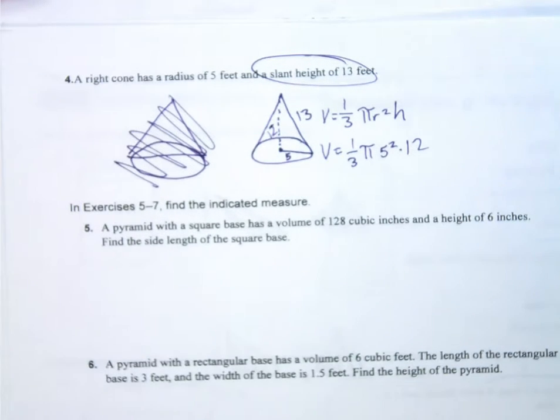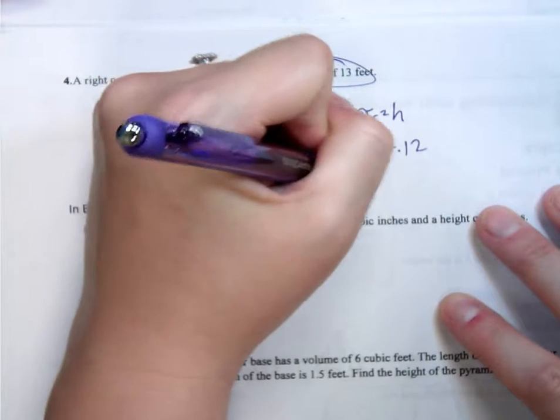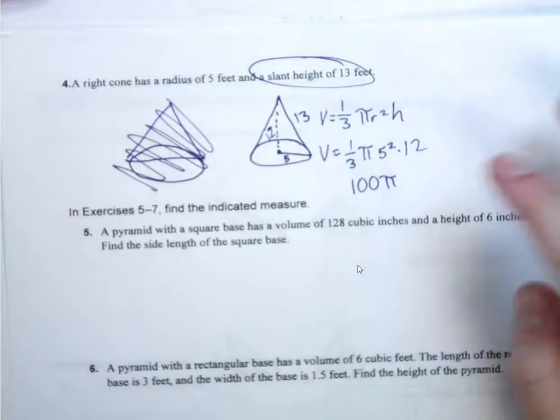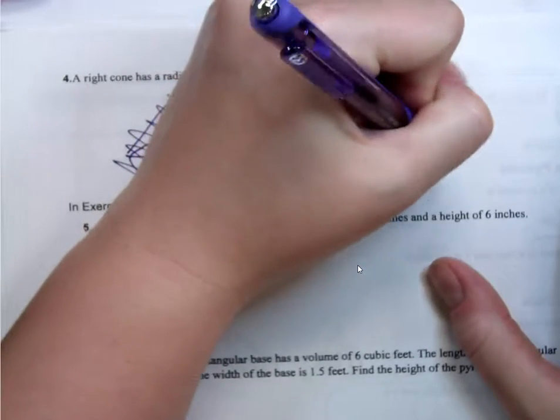Okay, Solomon. That's great. Oh, it's 100 pi, right? 100 pi. So 314.16.